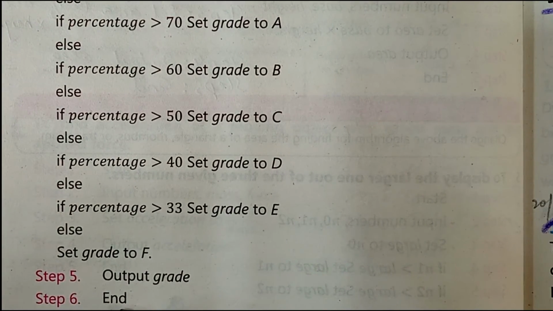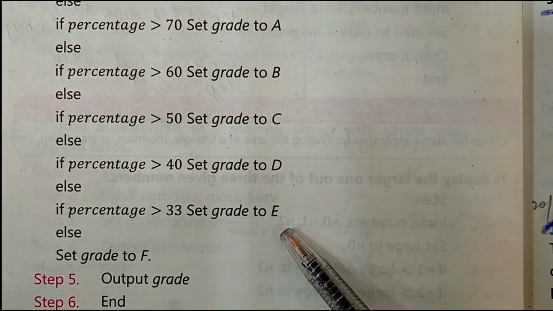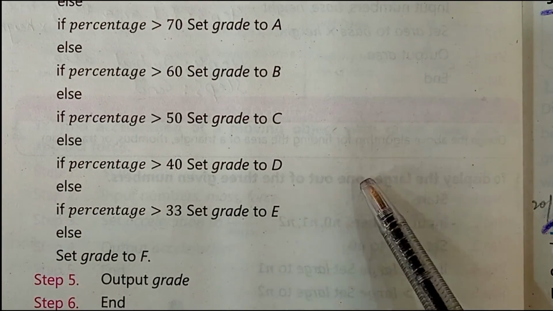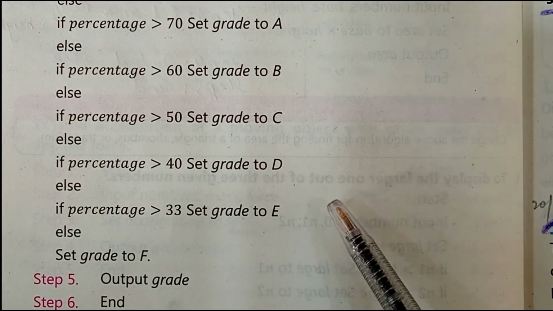Step number 6 is END. So students, today we have solved example number 4, 5 and 6. You have to practice these examples.